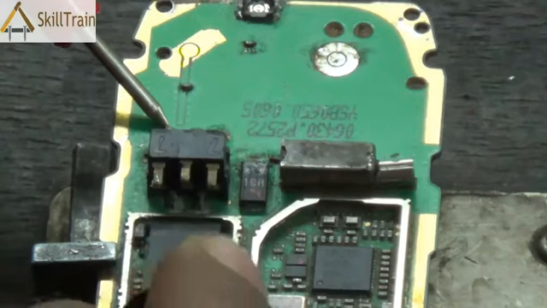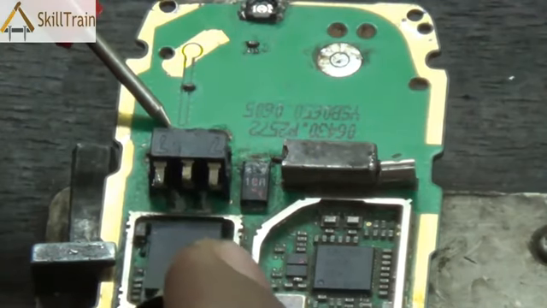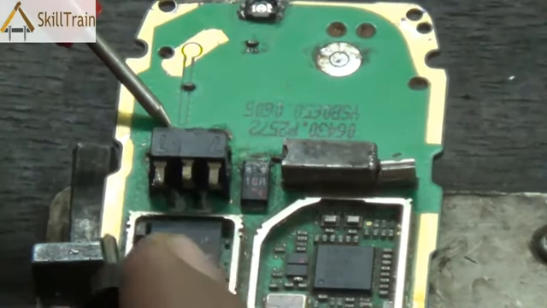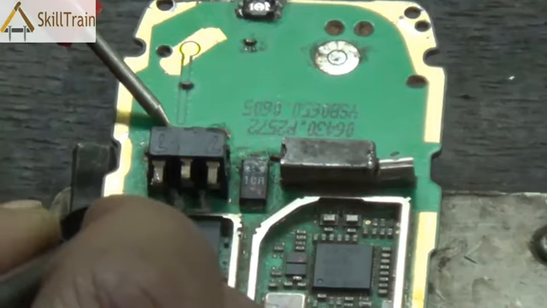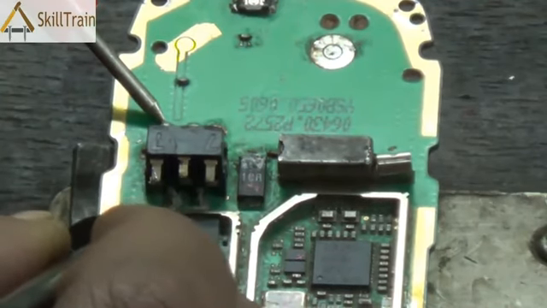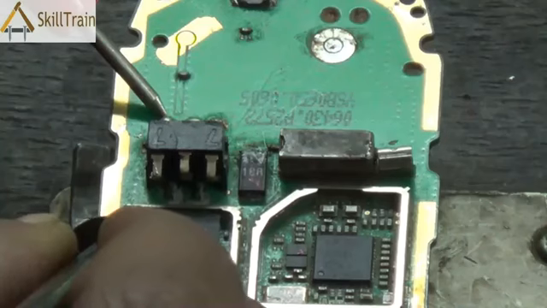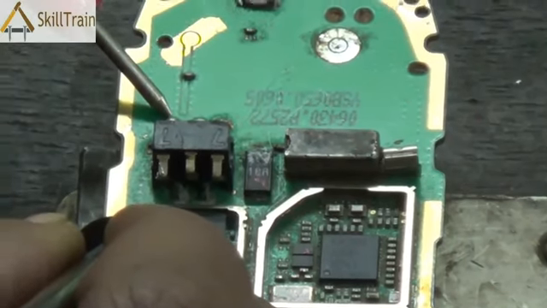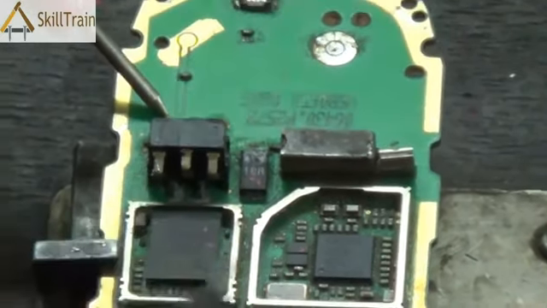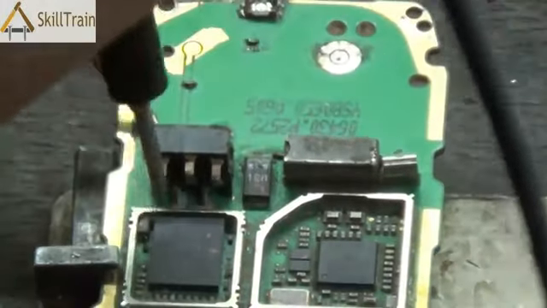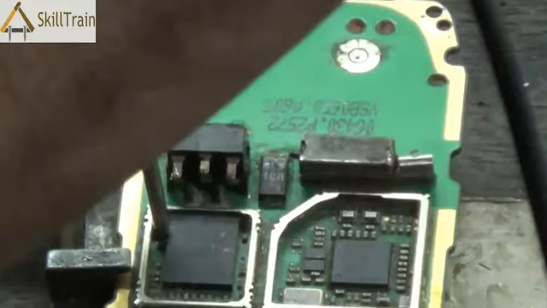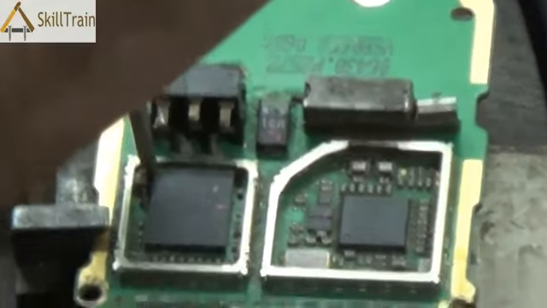Now the first checkpoint that we're going to be testing here is the connection point between the battery connector's positive end to one of the condenser which is placed next to the PFO. The PFO, as you know, is a device that's placed in the network section, and we understood about the PFO in one of our earlier videos. So you need to check the positive connection between the condenser next to the PFO and the battery positive point.